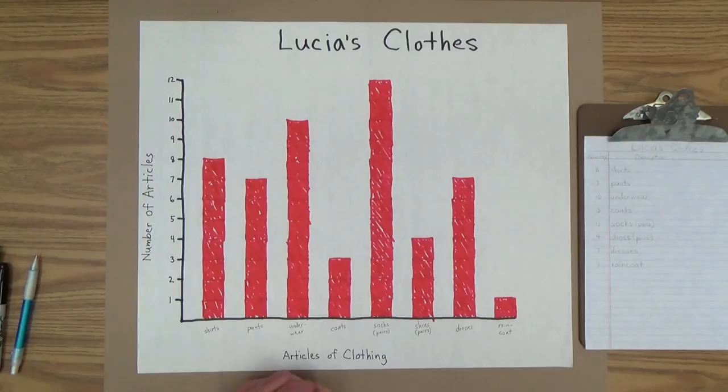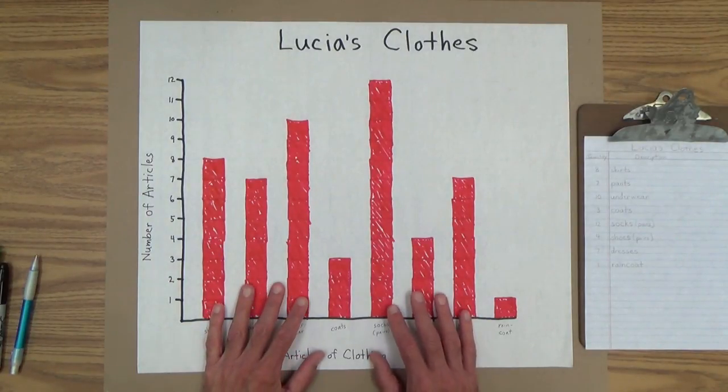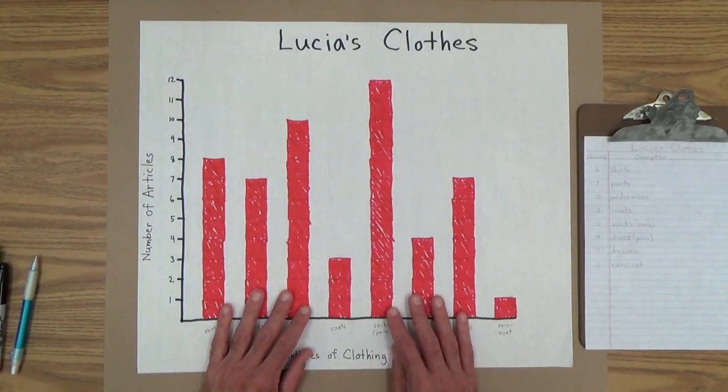Probably, unless she's doing long column addition, you'll have to find creative ways to do that. And of course, in the earlier lessons, we learned how to do that by just combining numbers into little groups. So anyway, that would be a good thing to do. How many articles of clothing do you have all together, Lucia?